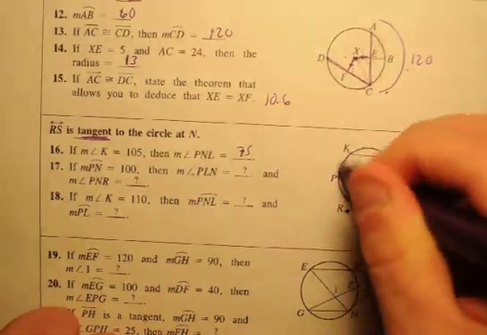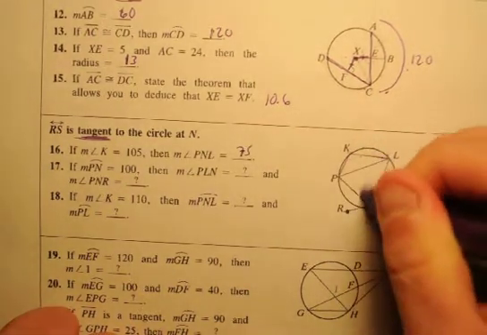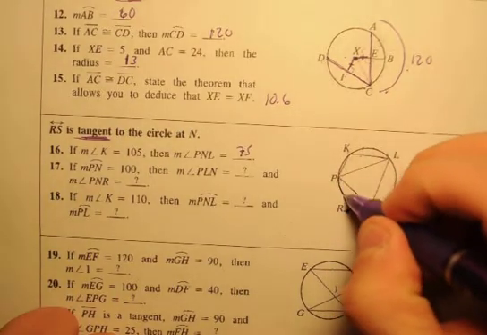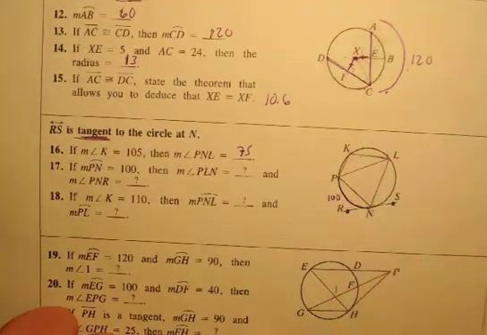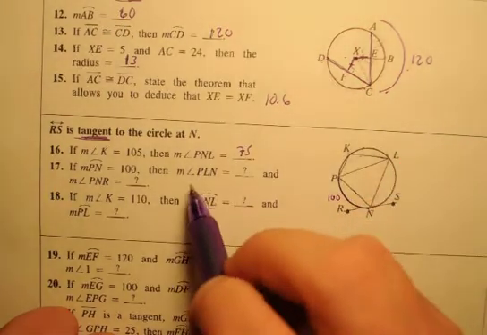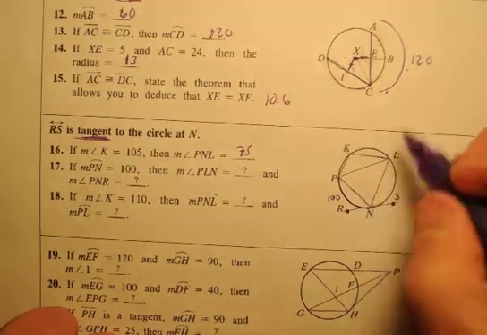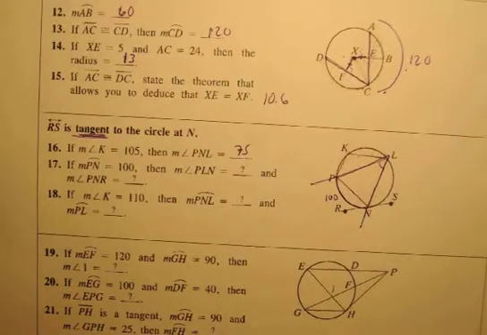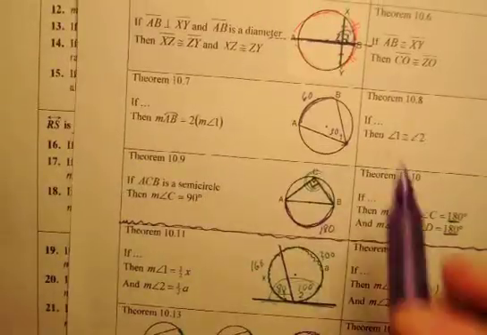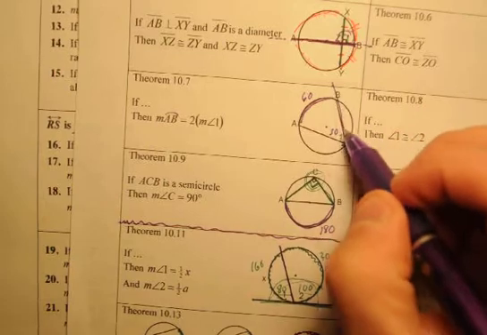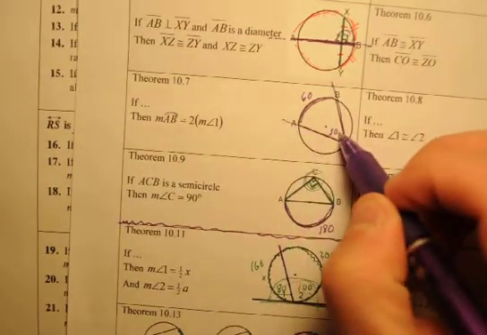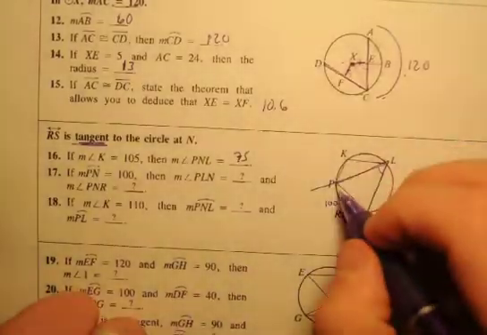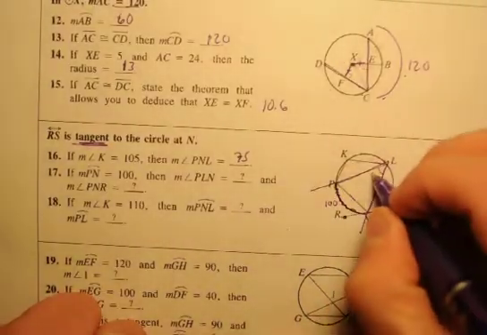Now, next question. It says if the arc PN is equal to 100, so if this arc here is 100, then what's the measure of angle PLN? Well, here we've got a little 10.7 action going on. We have an inscribed angle, and the inscribed angle is half of the arc. So the arc here is 100. That makes this 50.